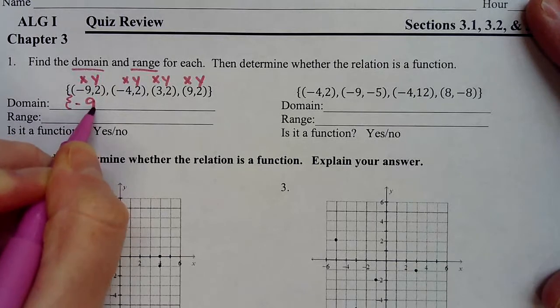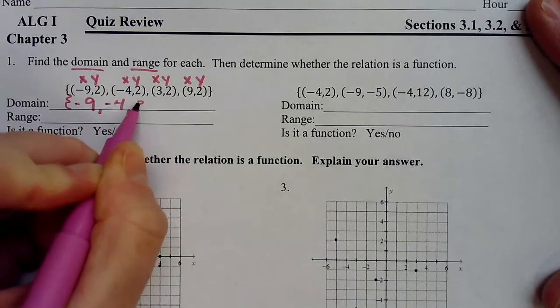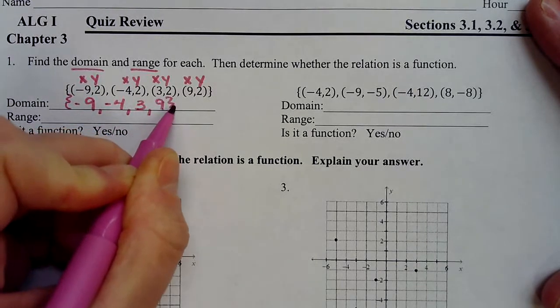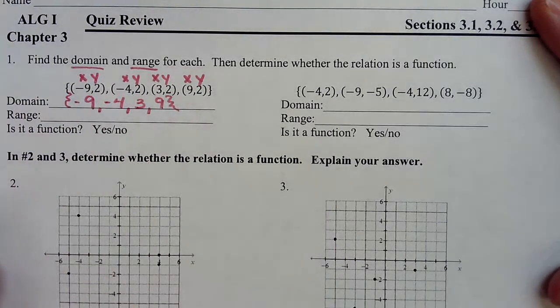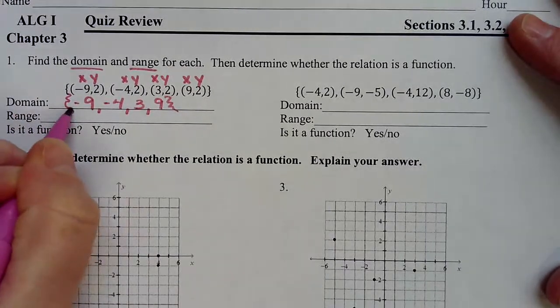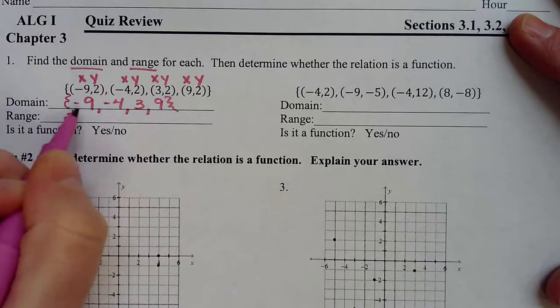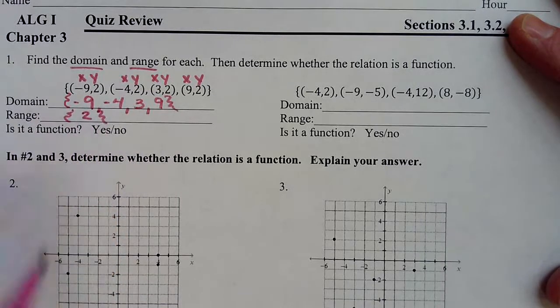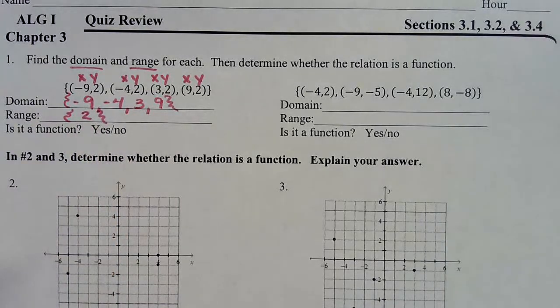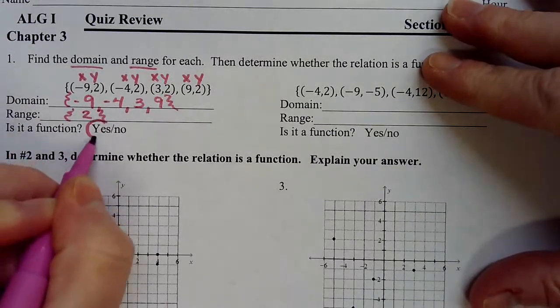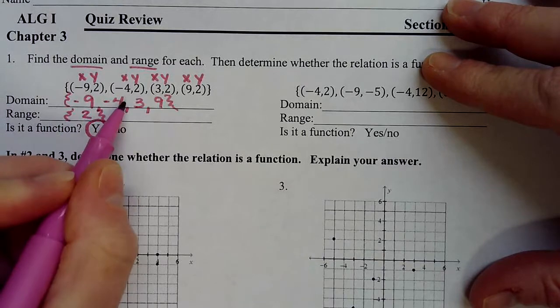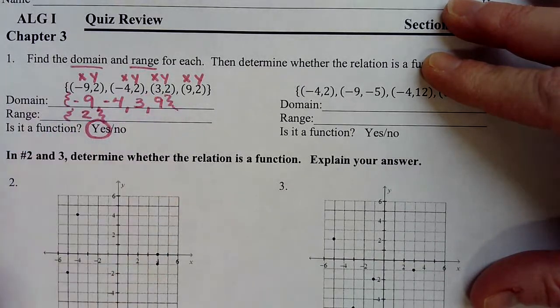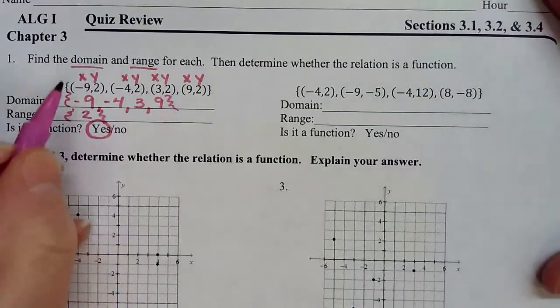So in Go Formative, you do not need to put these little curly brackets. I don't know if you can find them or not. You can try. But there's your domain. And then the range is going to be my y's, and it's just 2. 2 shows up multiple times, so that's why we just write it once. And then it asks, is it a function? This is a function because your domain, these values or the x's, never repeated, so that's why it's a function.